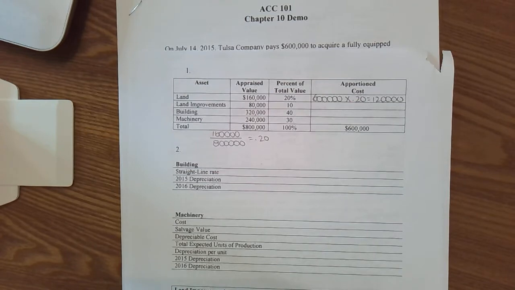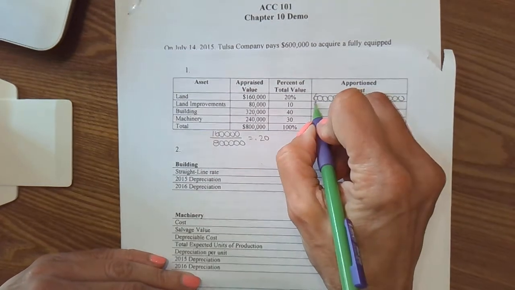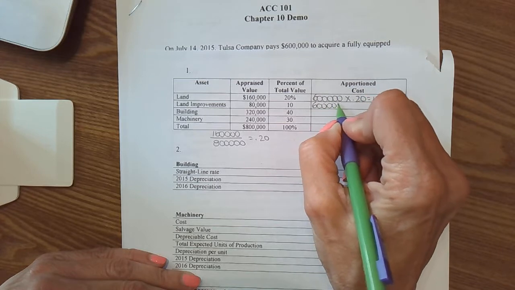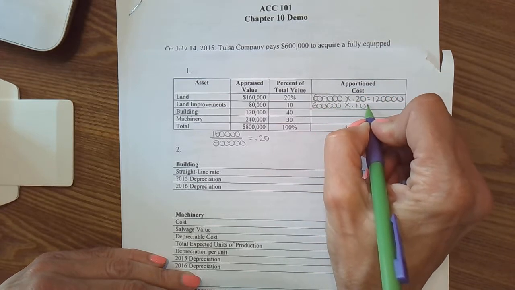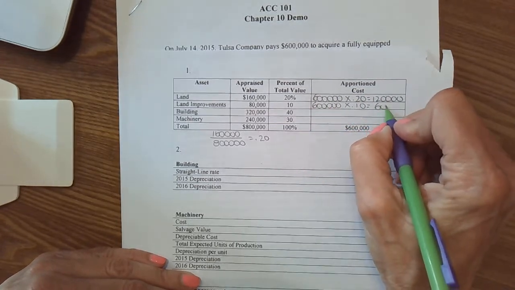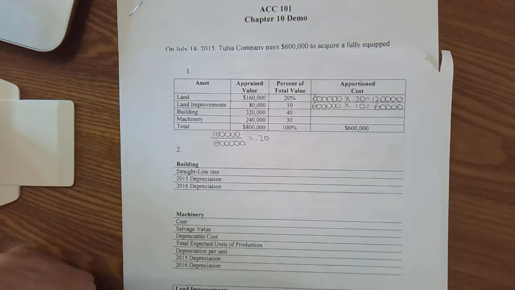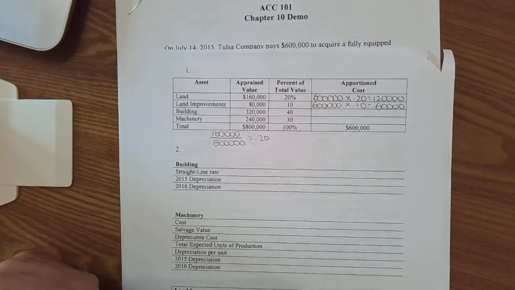So the land actually cost me 20% of my purchase price, or $120,000. My land improvements, I take 600,000 times 0.10, and that's 60,000. So my cost for my land improvements out of the 600,000 is $60,000.